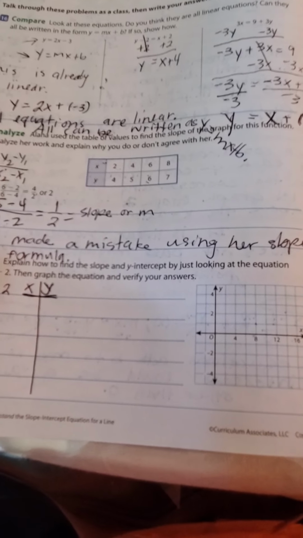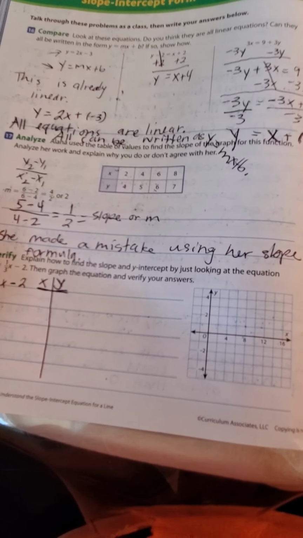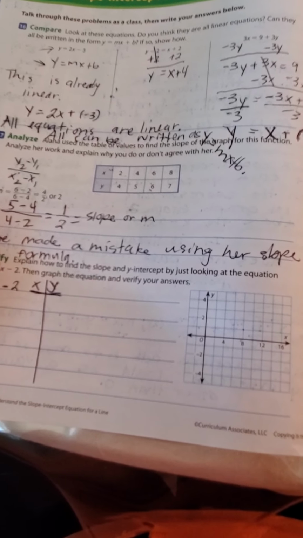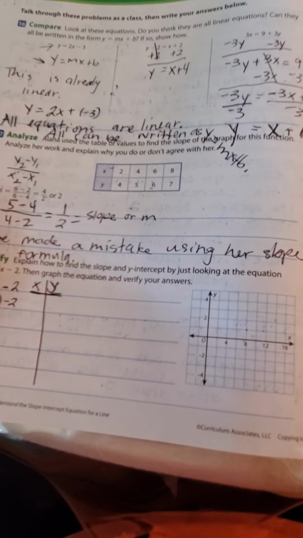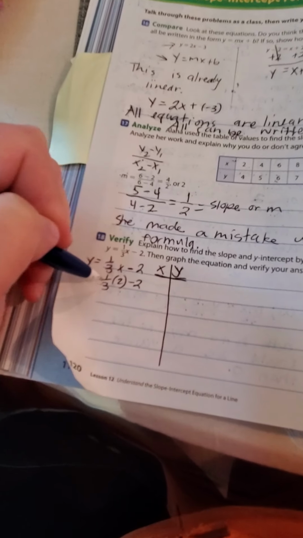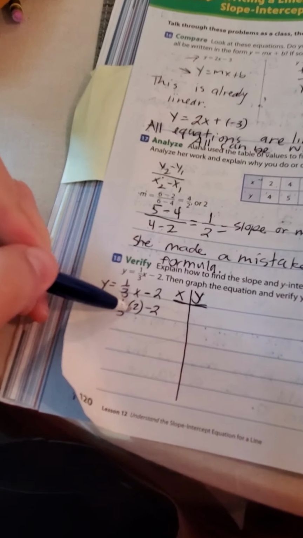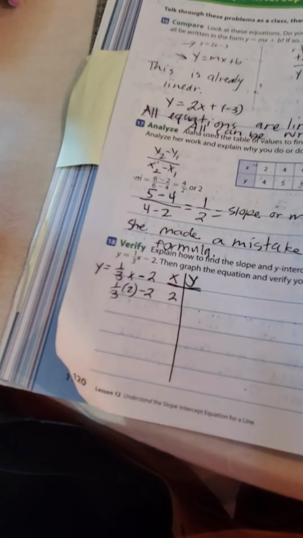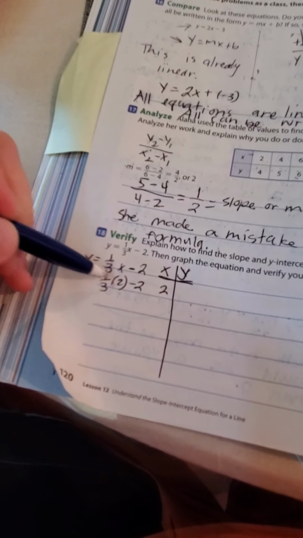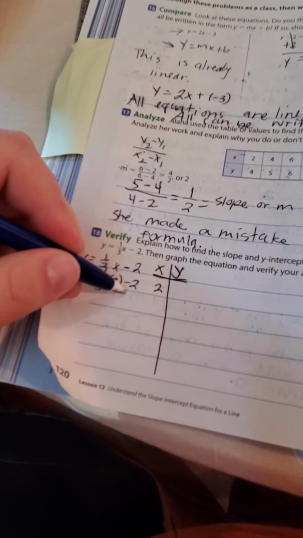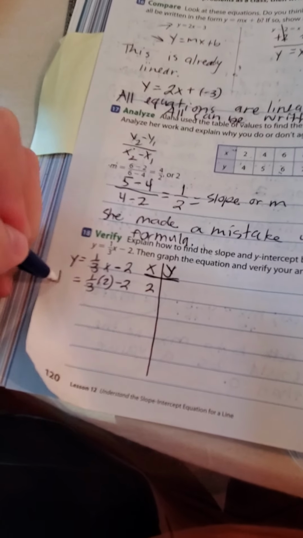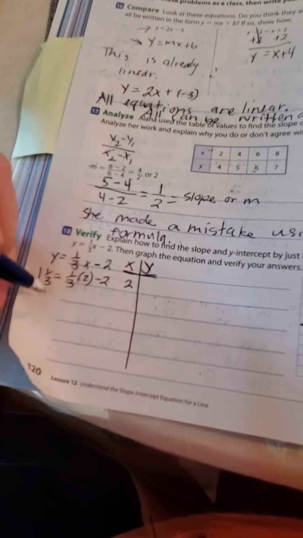Okay, so if my x here, let's just say, let's try 2. Minus 2. So 1/3. Oh, you can't see what I'm doing. Sorry. So we're going to put 2 in for x. So the first point I put was 2. If I put a 2 here, this gives me 2/3 minus 2. So 2/3 minus 2 would be 1 1/3.